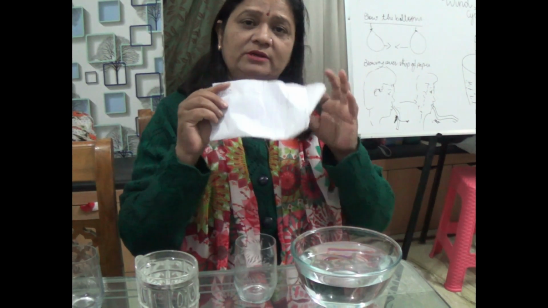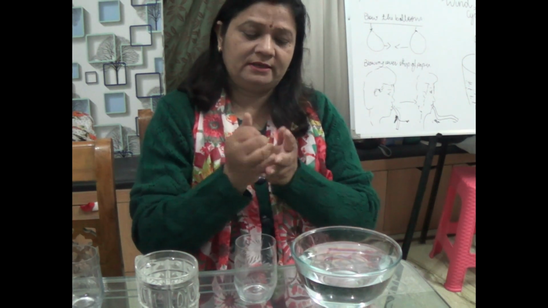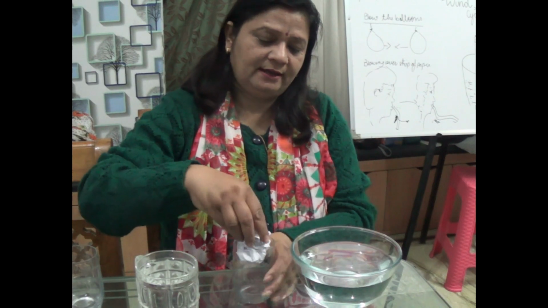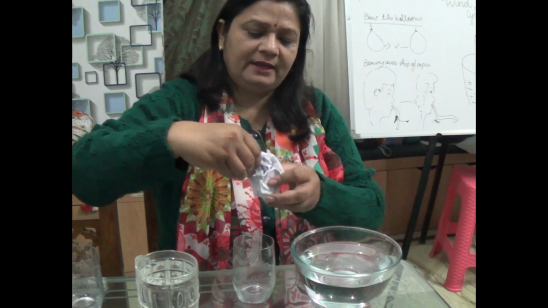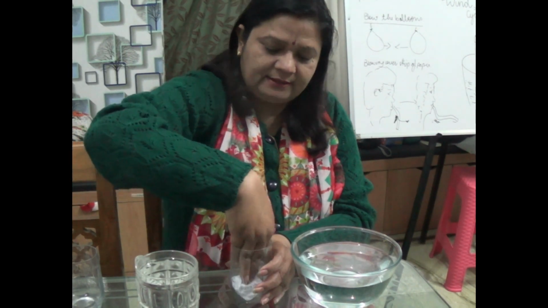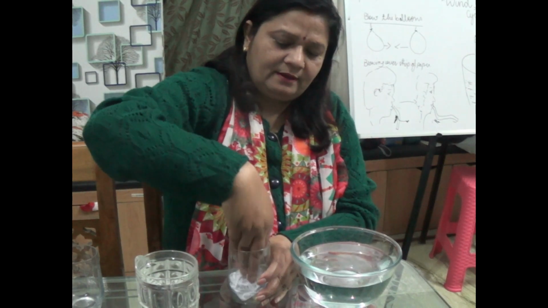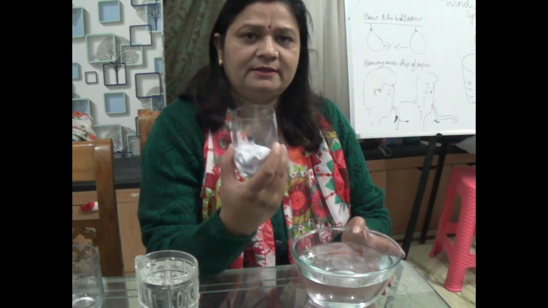You can see this totally dry paper, isn't it? Now I am keeping this paper inside the glass after rolling it. You can see that the glass is totally empty.